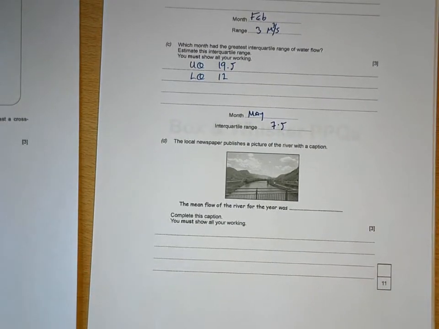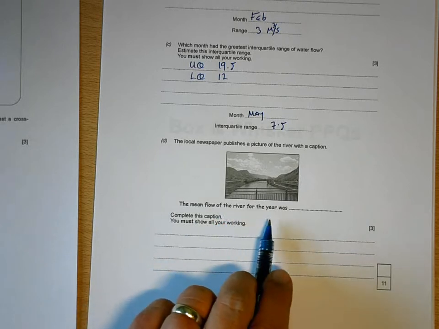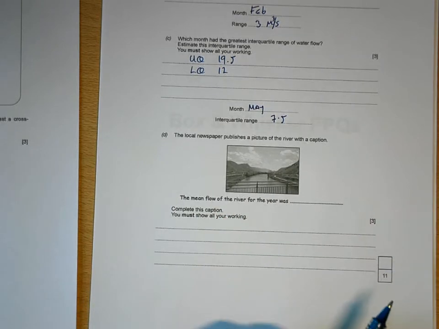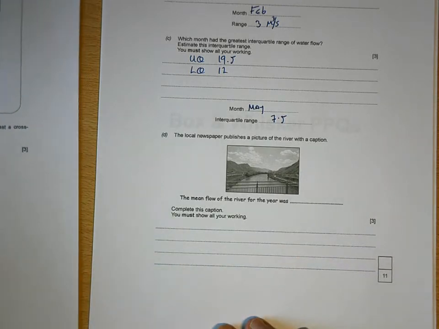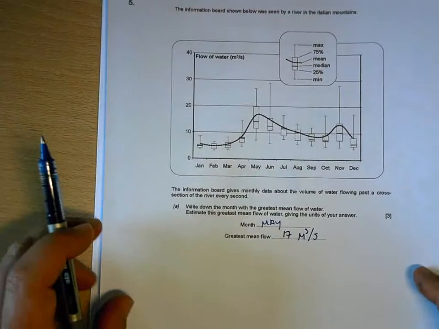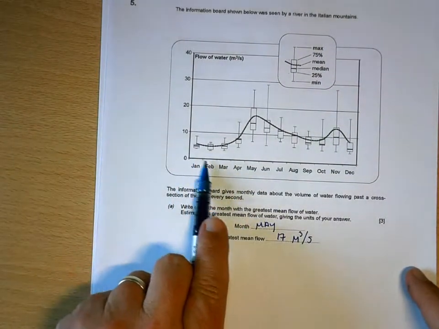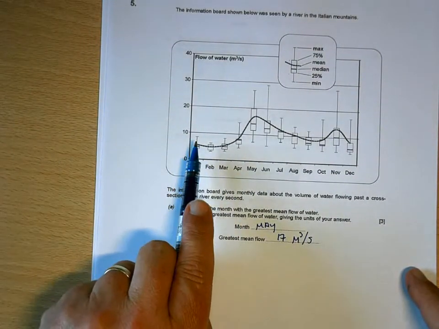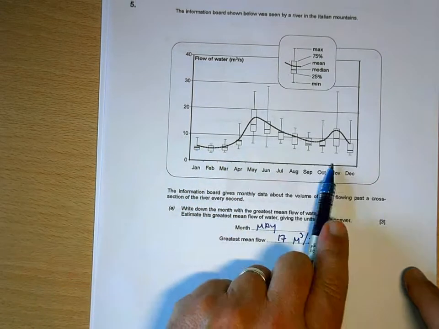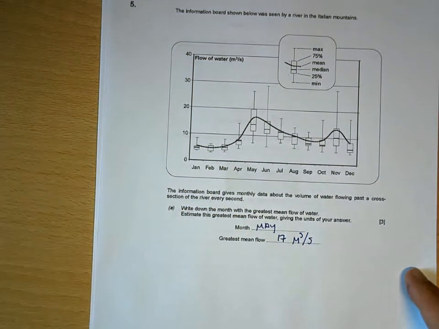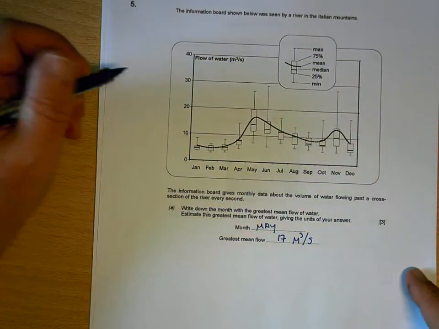Part D. The local newspaper publishes a picture of the river with a caption. The mean flow of the river for the year was blank. Complete this caption. You must show all your work. Okay, so to work out the mean for the year, I need to find the mean flow for each month, add them up and divide by 12.